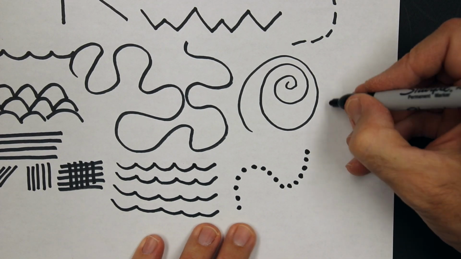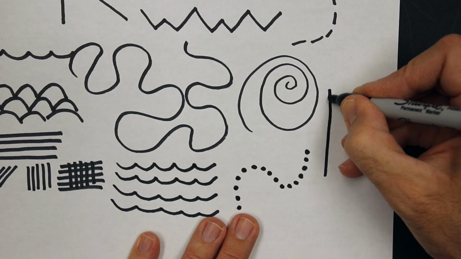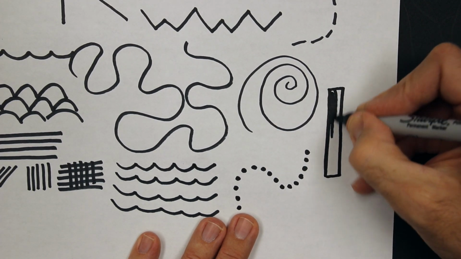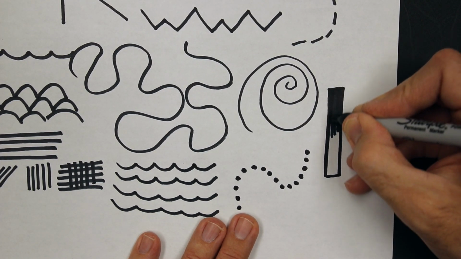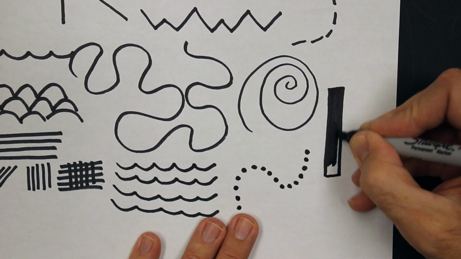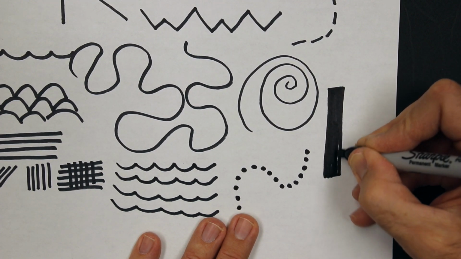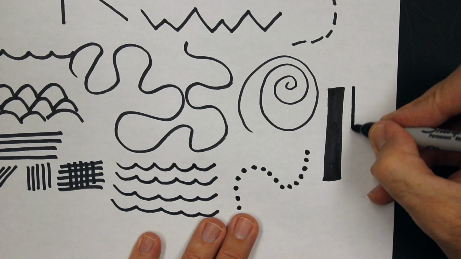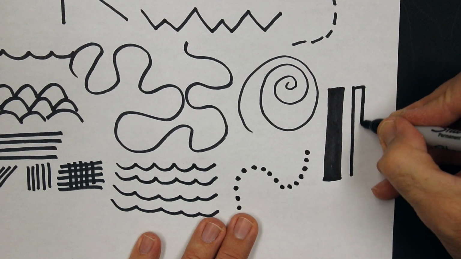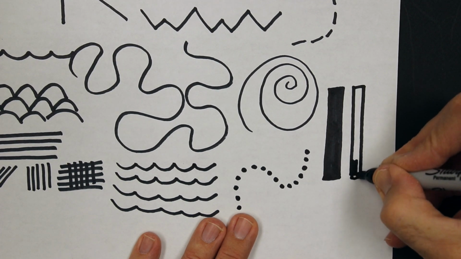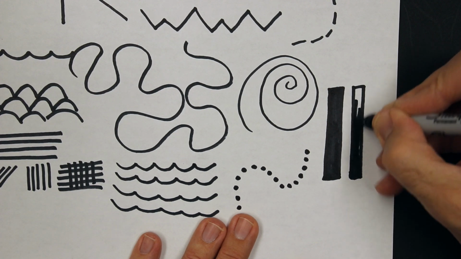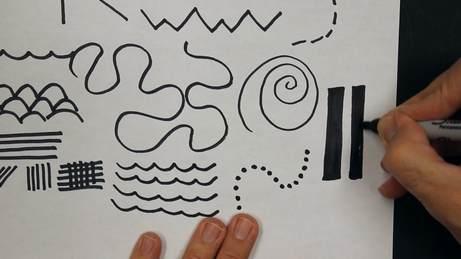Sometimes if I create a simple shape, like a rectangle, and I fill that in with my marker, and I do another one here. Fill this in with my marker.